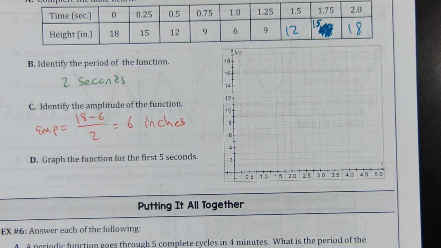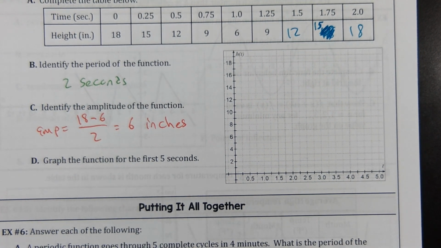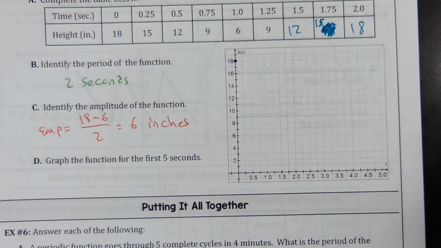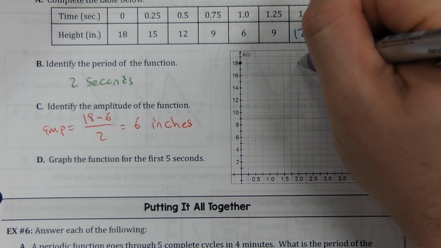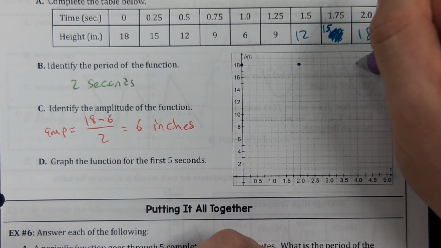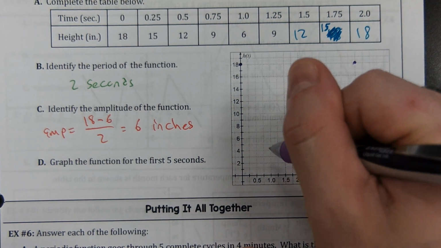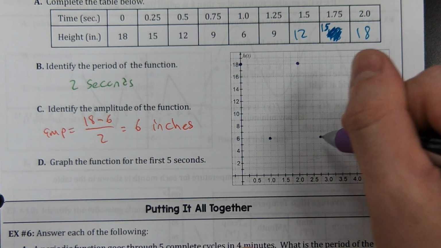My table only goes to 2, so we're going to have to really extend this thing. Graph it in purple. All right, 0, 18. And the next time we're at a maximum is 2 seconds later. The next time we're at a maximum is another 2 seconds later. The first time we're at a minimum is at 1 second. But we'll be at a minimum 2 seconds from then.